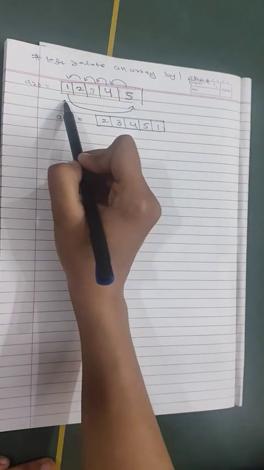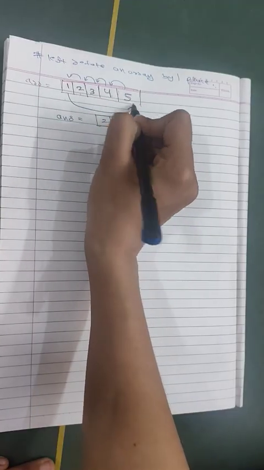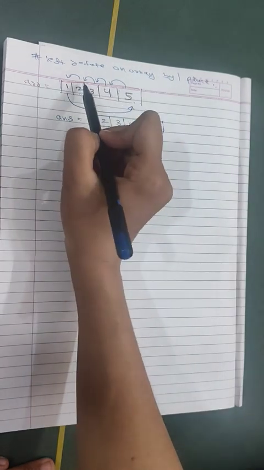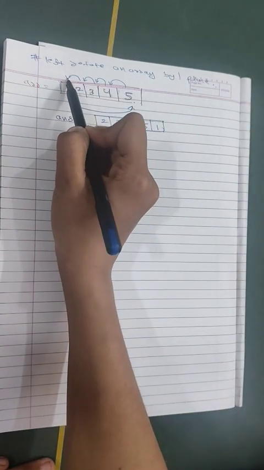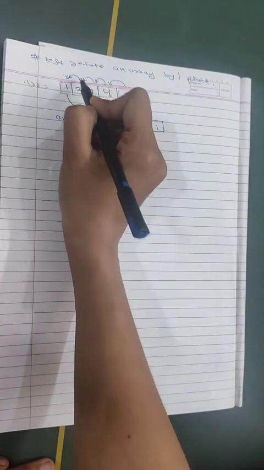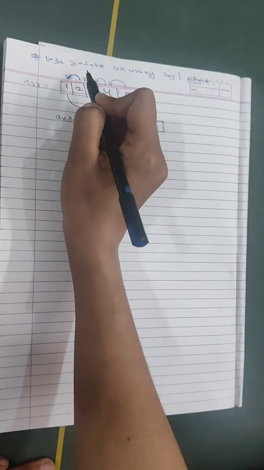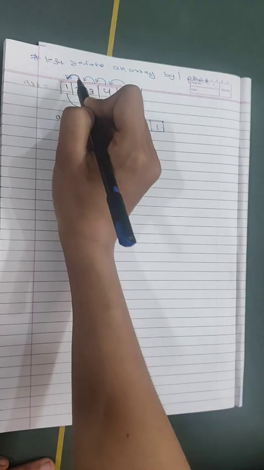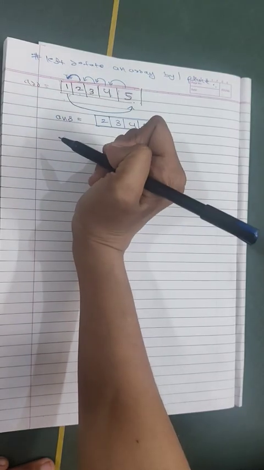I have this array, right? The elements in this array are given as 1, 2, 3, 4 and 5. Now left rotating this array by one place means that I'll be moving all the elements of this array to the left side by one place every time, right? So moving the second element to the left side by one position will make the element come to index 0.